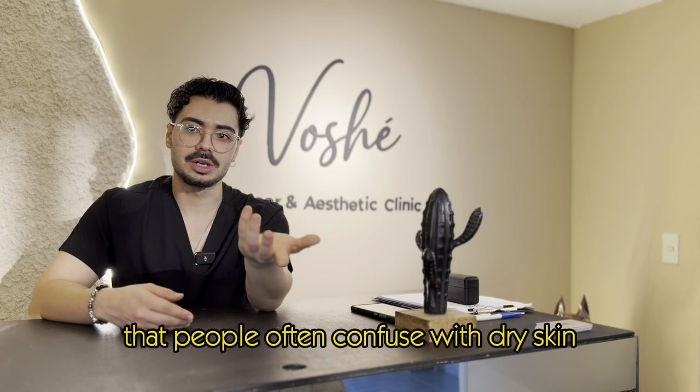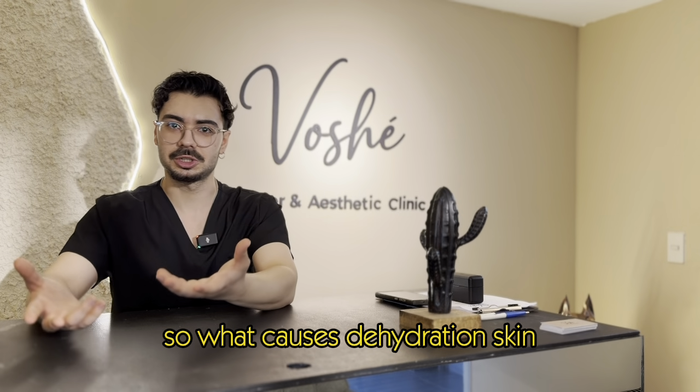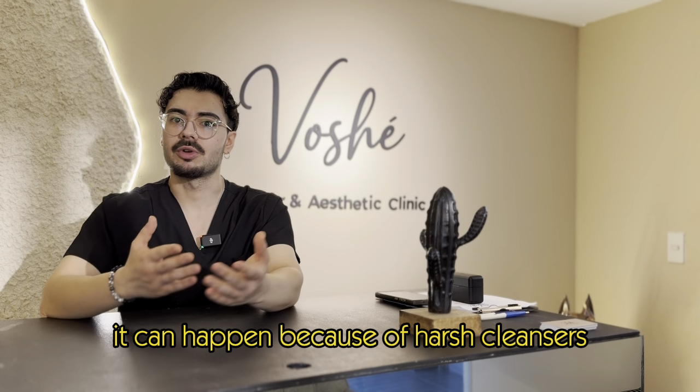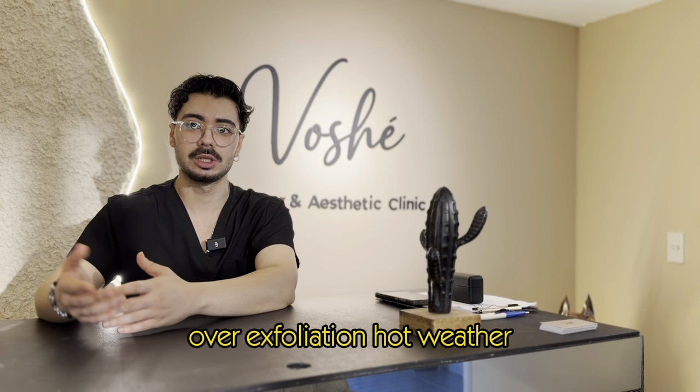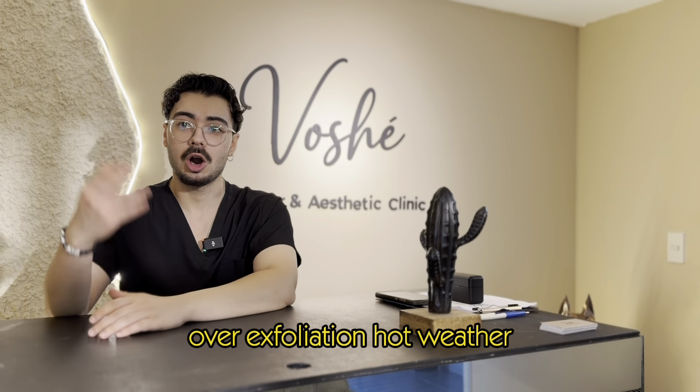When your skin doesn't have enough water, it may feel tight, look dull, lose its natural glow, or become more sensitive. Some people also notice fine lines, for example, around the eyes, right at this part, or you could also say the dehydration lines, especially after the cleansing. So what causes dehydrated skin? It can happen because of harsh cleansers, overexfoliation, hot weather, air conditioning, cold climates, or a damaged skin barrier that allows water to escape more easily.